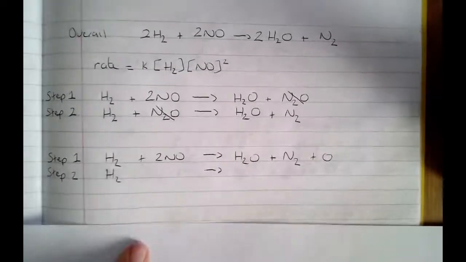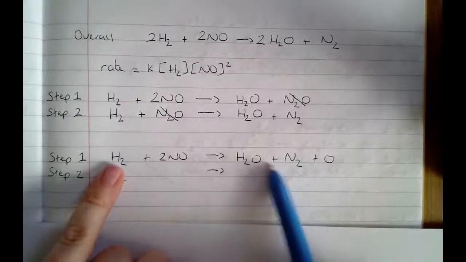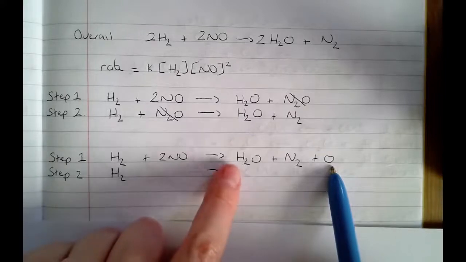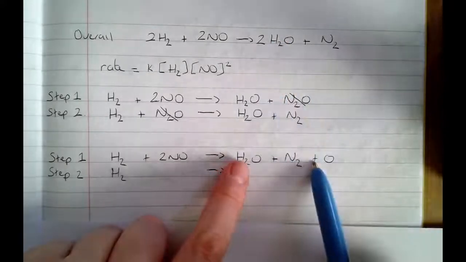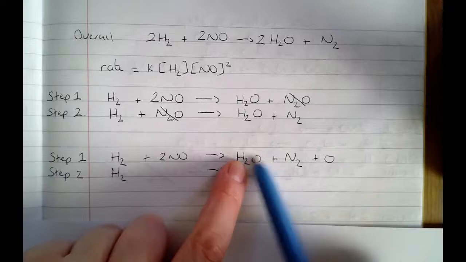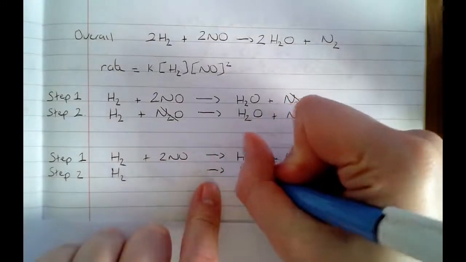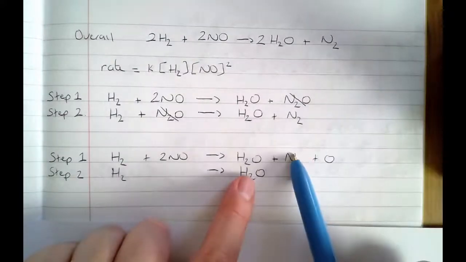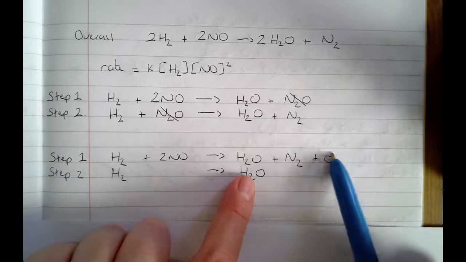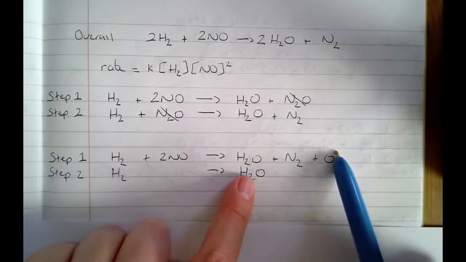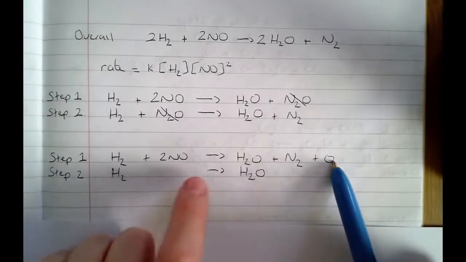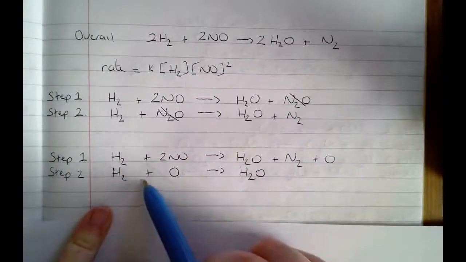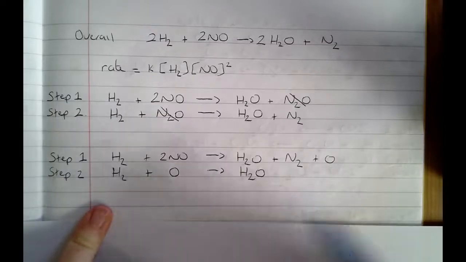If we look at our other possibility, in step 1 we had a slightly different set of products, but we're going to use the same process. If I look at my products for step 1, I've only got 1 molecule of H2O accounted for. That means I need another molecule of H2O down here. I need 1 molecule of N2, I've already made it. But I have an extra product here, O, that I don't need. So I'm going to need to get rid of this oxygen by putting it on the reactant side. So if I write over here O, then I've got H2 plus O giving me H2O, which makes sense.